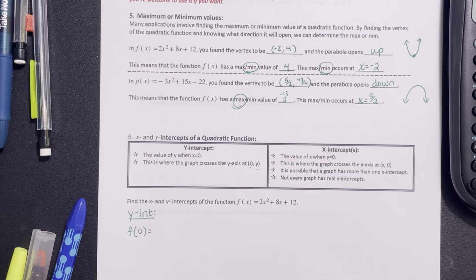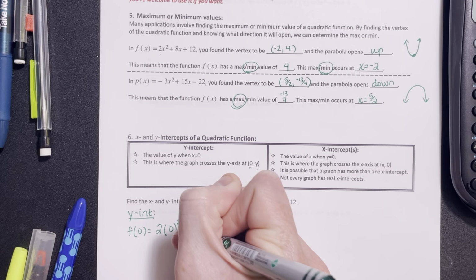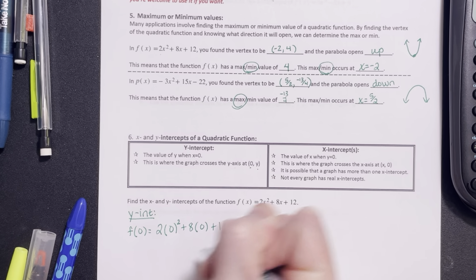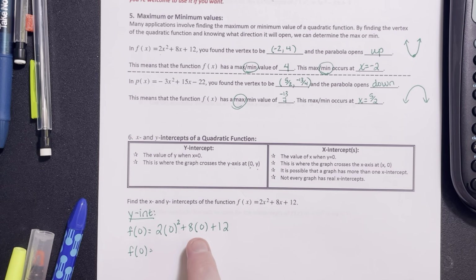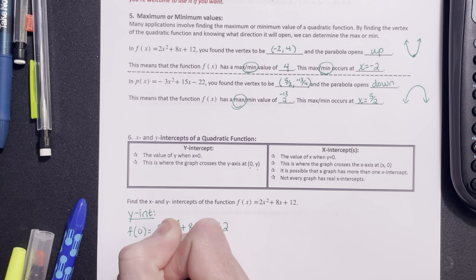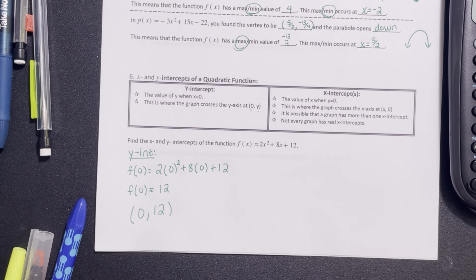So if I find f of 0, the value of y when x is 0, that'd be 2 times 0 squared plus 8 times 0 plus 12. This is going to be 0 plus 12, which is 12. So our y-intercept is (0, 12). And this is a coordinate, so we're going to write it as an xy coordinate.